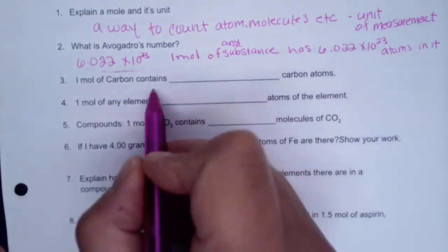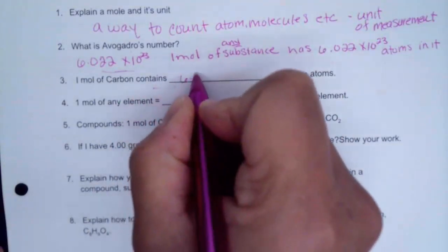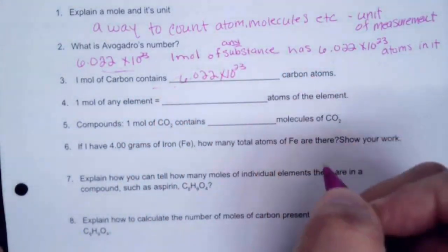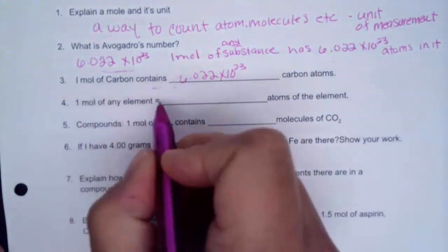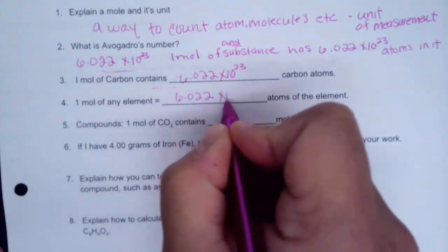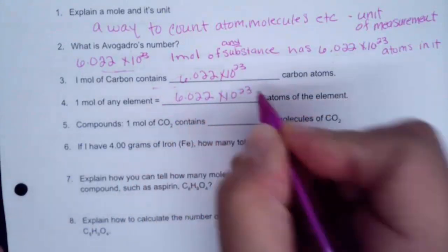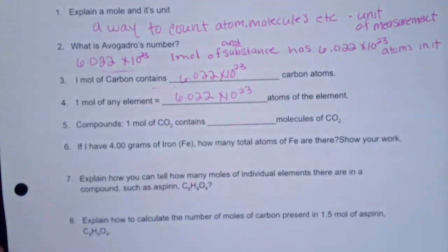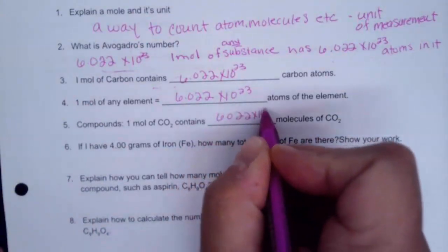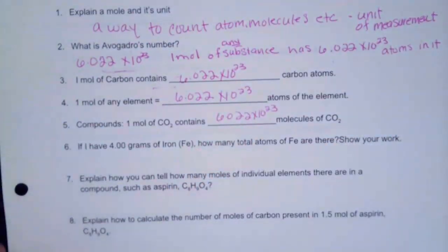So 1 mole of carbon contains 6.022 times 10 to the 23rd carbon atoms in it. 1 mole of any element, same thing, it contains Avogadro's number, 6.022 times 10 to the 23rd atoms of that element. Same for a compound. 1 mole of carbon dioxide, guess what? It contains 6.022 times 10 to the 23rd molecules of CO2.